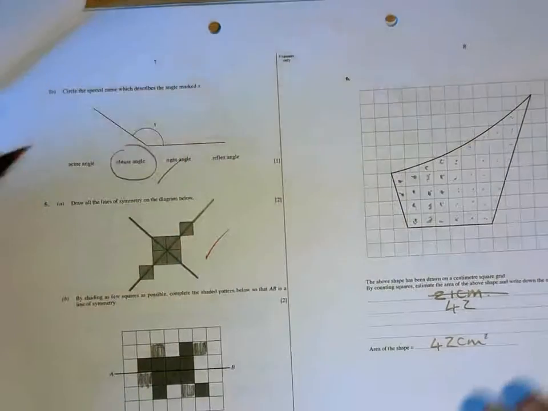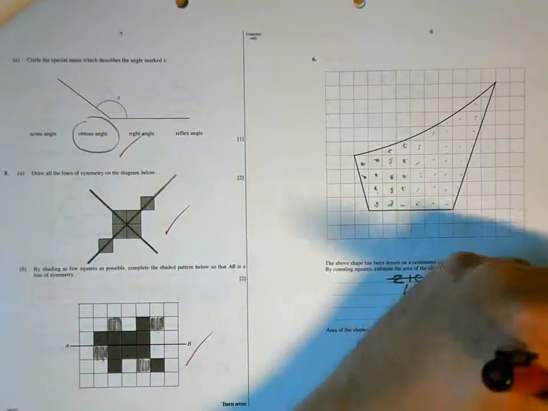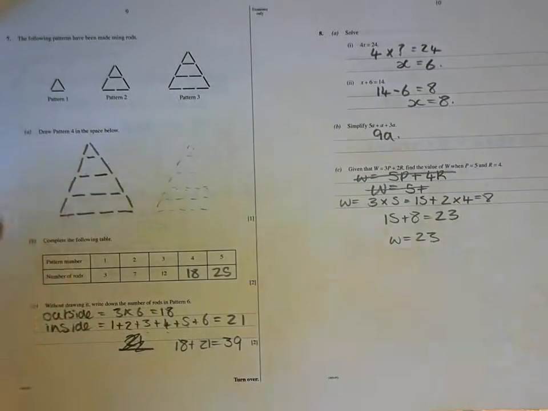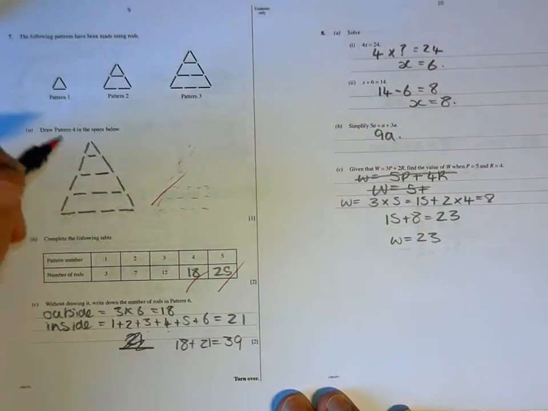That is obtuse, that is correct. That is correct. Good, 42. Oh, well done. Full marks for the page. 1825.